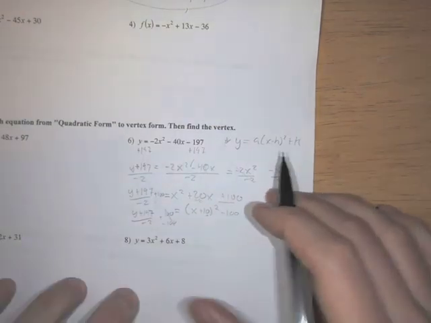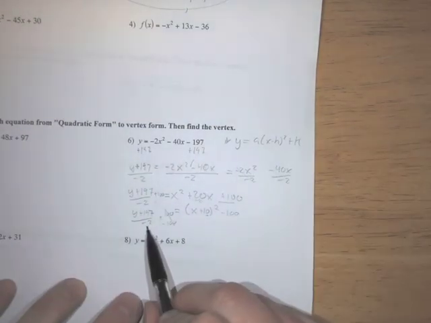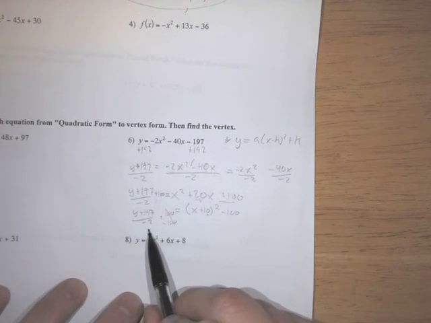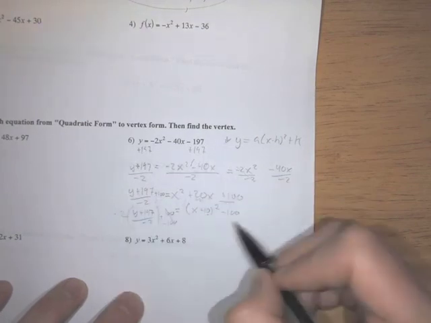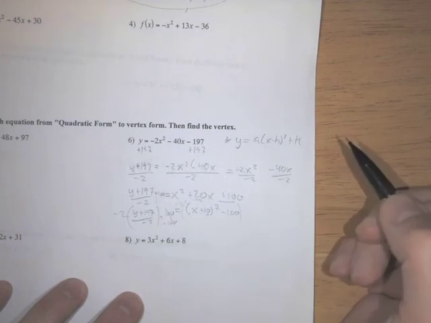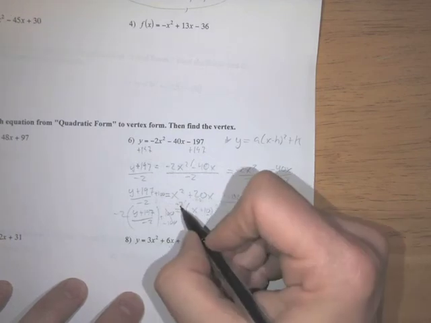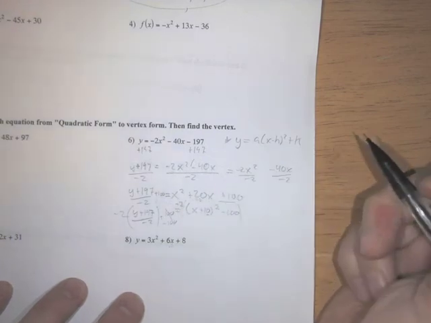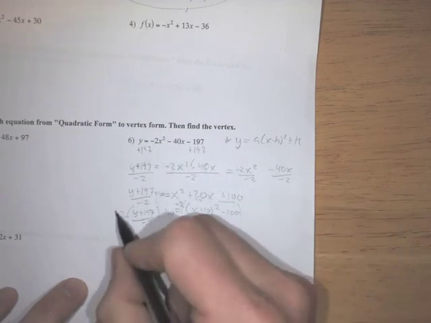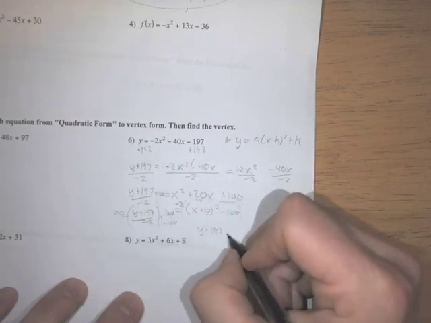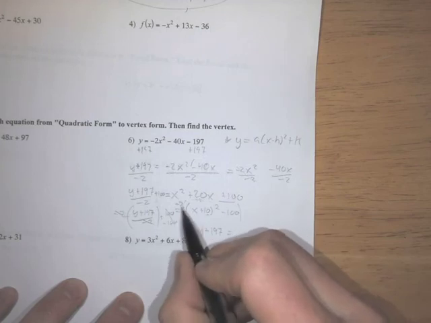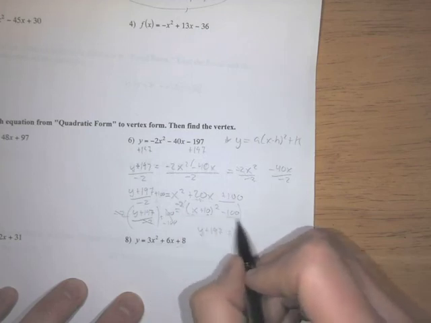We got to multiply everything by negative 2 to get rid of that negative 2. So if I multiply this by negative 2 and I multiply everything over here by negative 2, make sure you can see that okay. What we're going to get is the negative 2's cancel here, and then I get y plus 197 equals, now I'm going to distribute this negative 2 here because there's this guy and this guy.